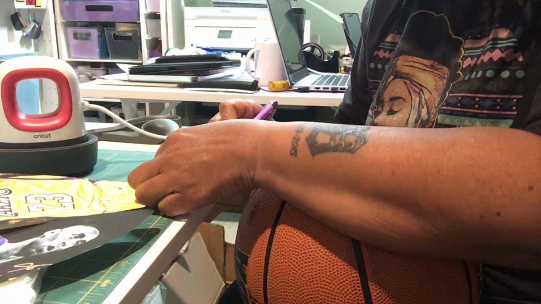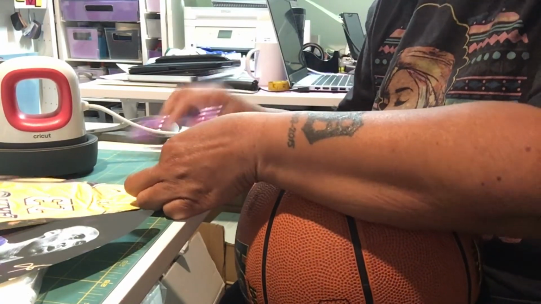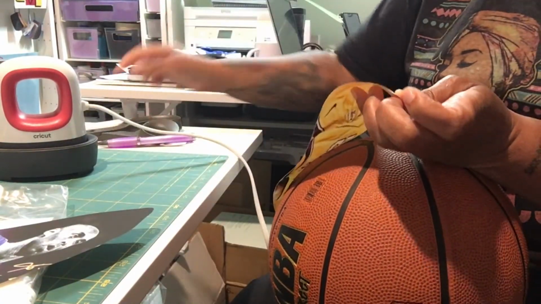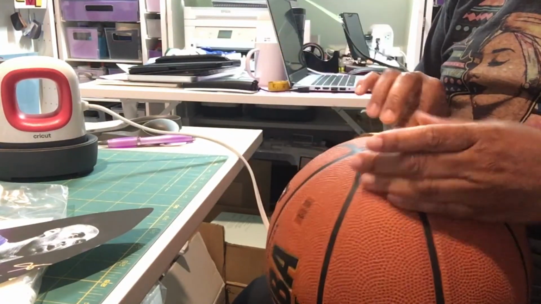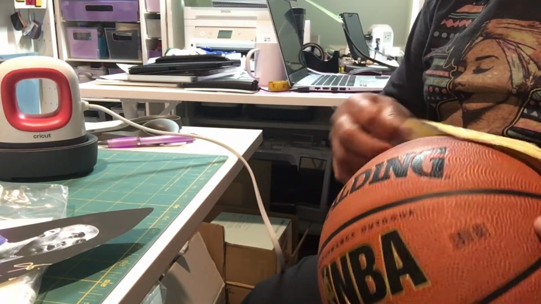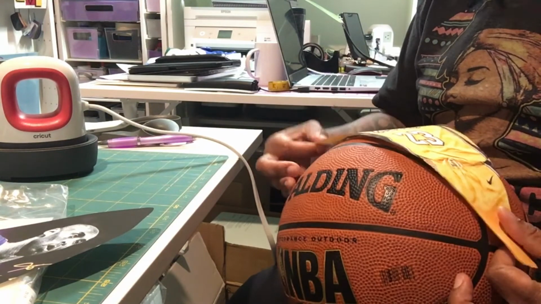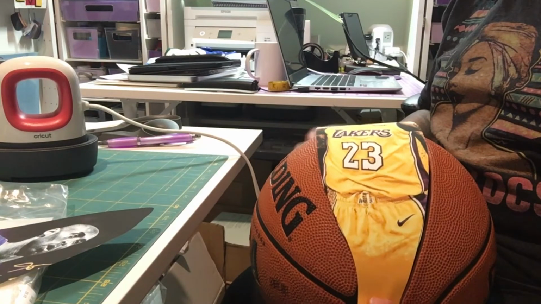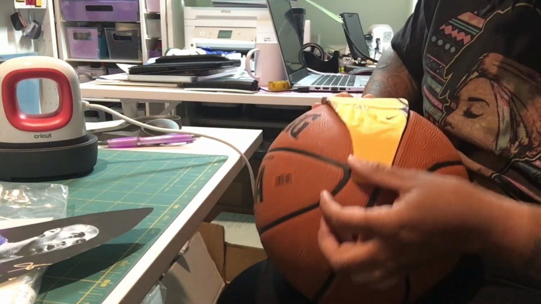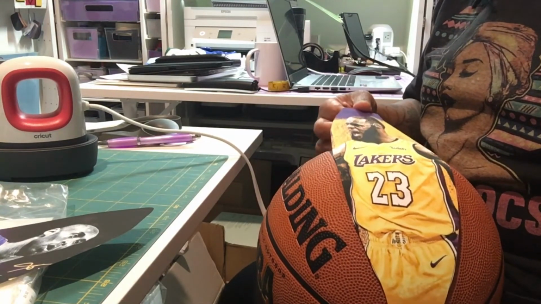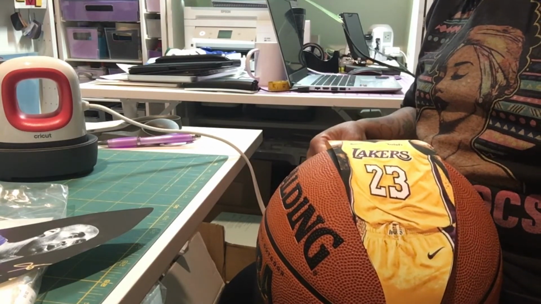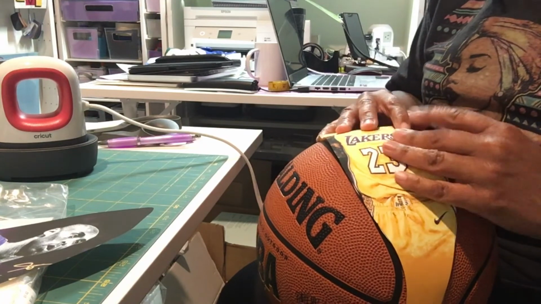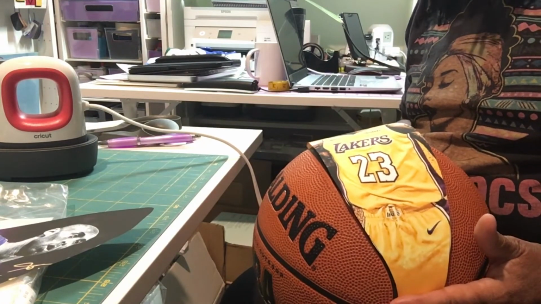So what I'm doing now is taking the image off the back of the paper, and I'm going to fit it on the basketball. So what's going to happen is this image is going to fit here, and then I'm going to trim around it to make sure that I can fit it on here.